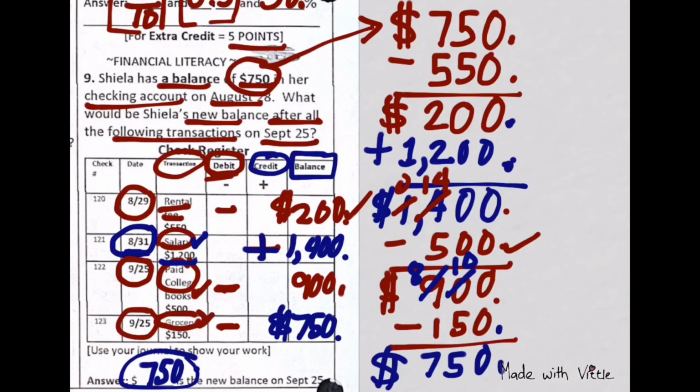So you see, this is like a real life situation. Someday you're going to be doing this on your own savings account or checking account. And plus, I forgot to mention, this financial literacy will be 1 or 2 of the questions on your STAR test. So really, you have to work on this, learn it, okay? It's just a matter of subtracting and adding numbers and writing down each time what you have until you get to the final answer. Okay, there you have it.